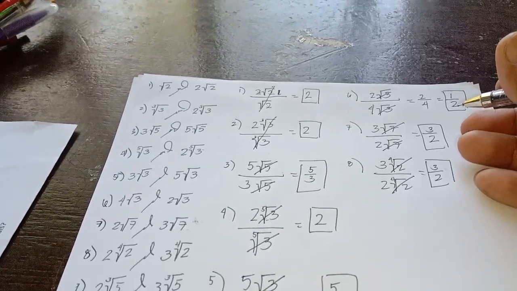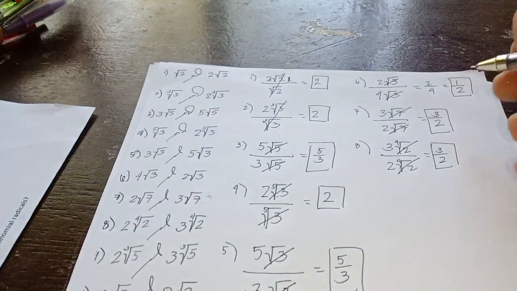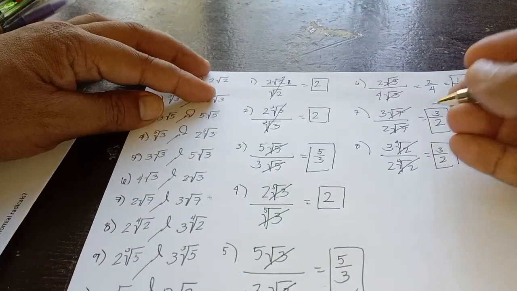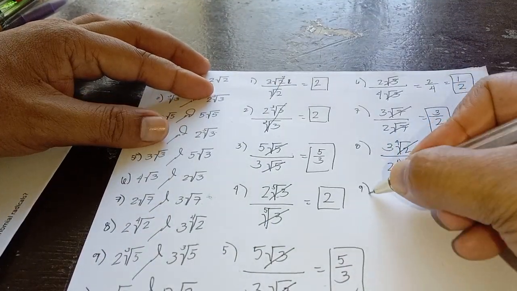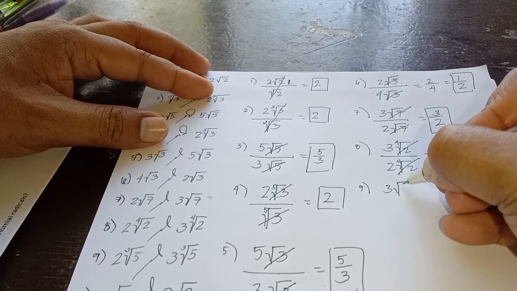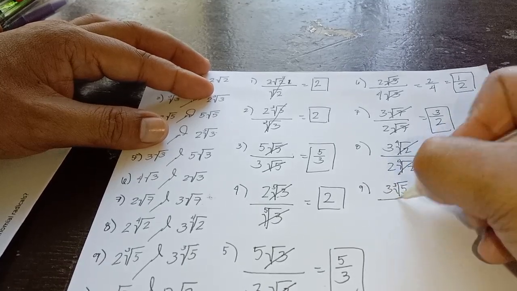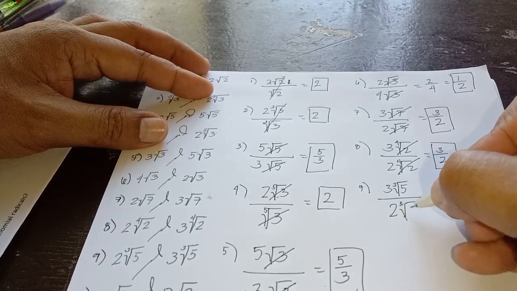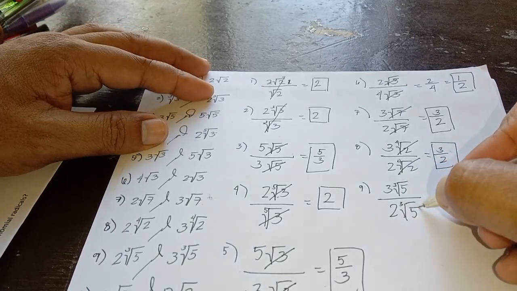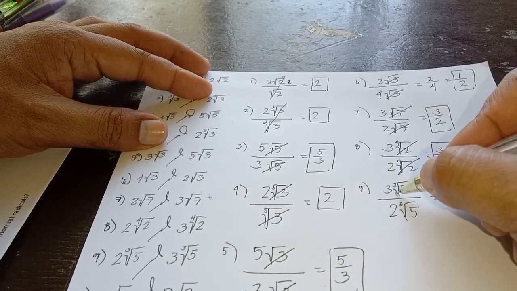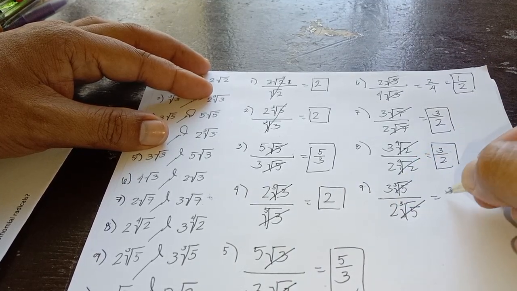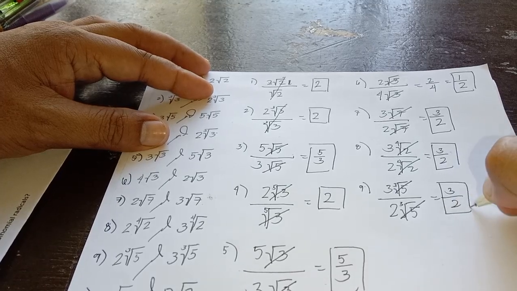Next, let's go down to number 9 and number 10. Number 9: we have 3 the cube root of 5 divided by 2 the cube root of 5. Just cancel the cube root of 5. What remains is 3 over 2. That's the final answer.